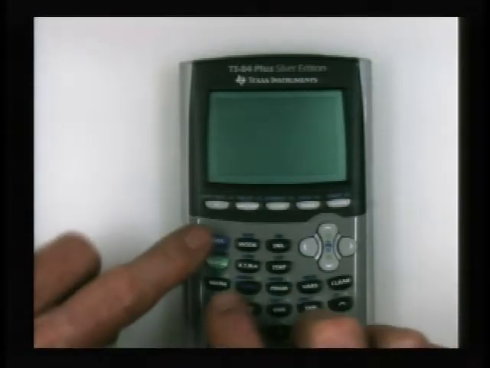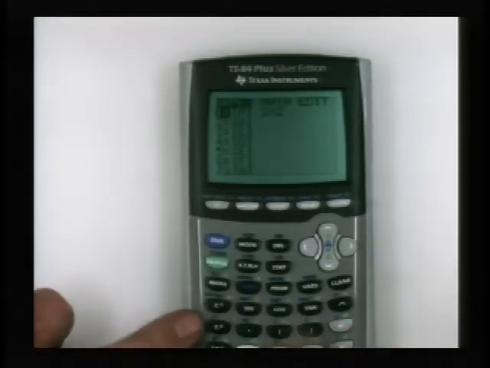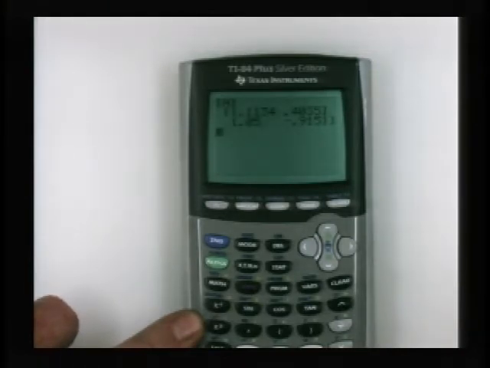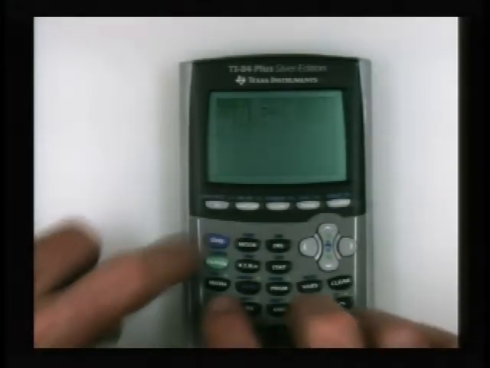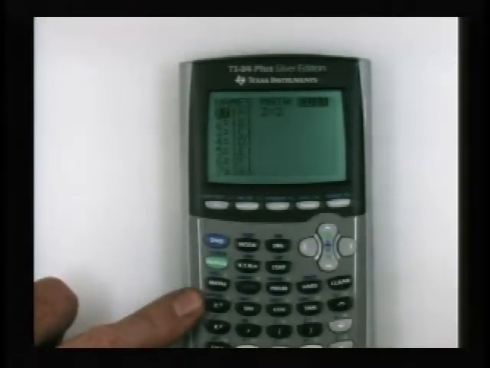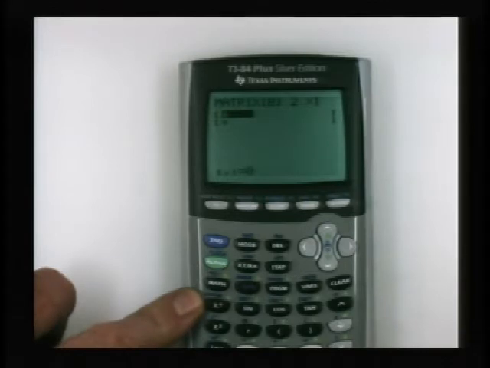If I want to see it, I can just go to matrix name A and take a look at it. There it is. Matrix B is going to be the matrix of constants on the right side. So I go to matrix, edit again, number 2, and I'm going to set that up as a 2 rows, 1 column matrix, and it's going to have the numbers 5.3482 and the negative 57.1186.